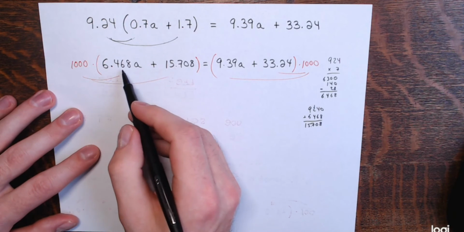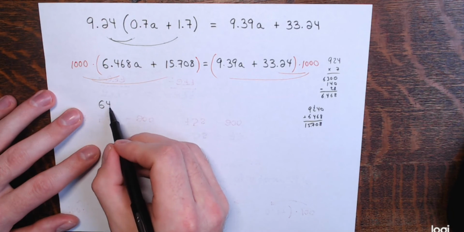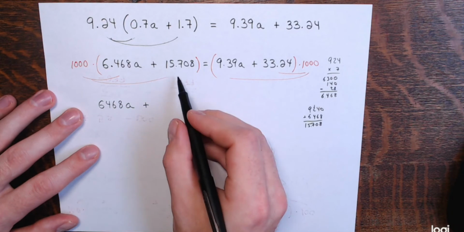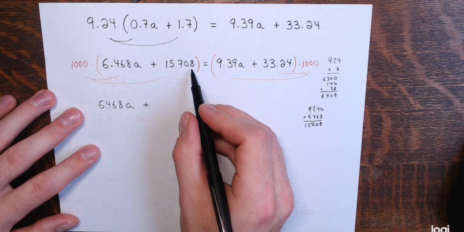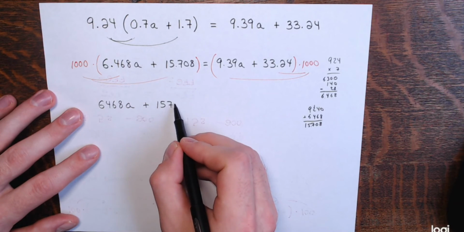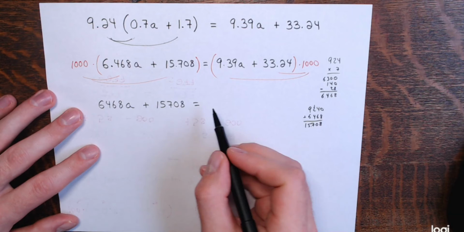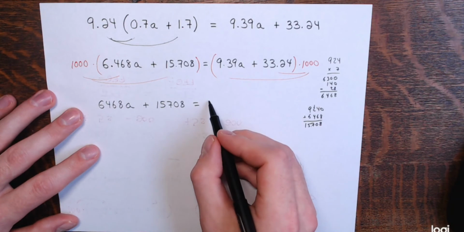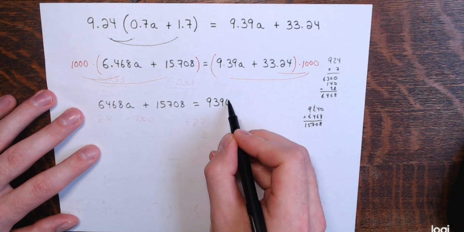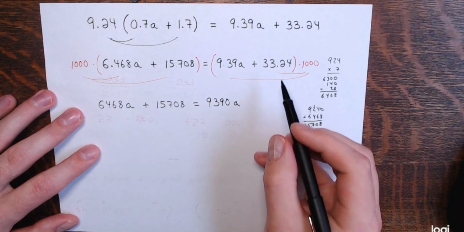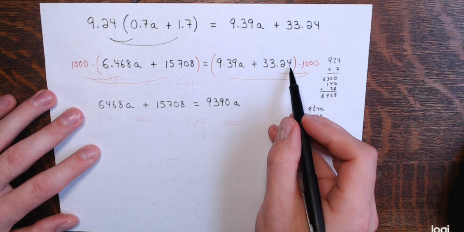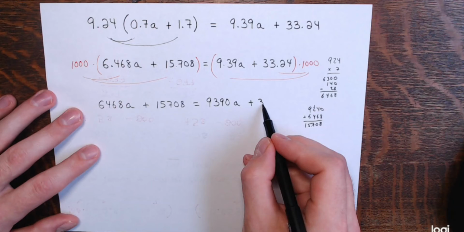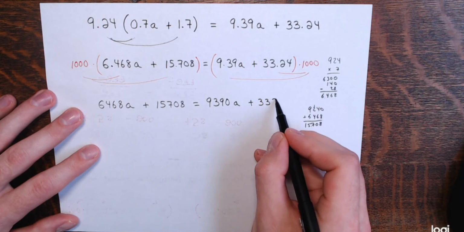So the first term over here, you have 6,468 times A plus, and then here multiply by 1,000, that'd be 15,708 equals, and over here, if I move this to the right 3 places, you'd have to add a 0. All right, that's 9,390 times A. And then same thing here, if I multiply by 1,000 and move the decimal place to the right 3 places, I'd have a 0 at the end. So plus 33,240.